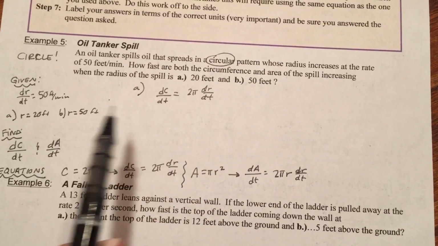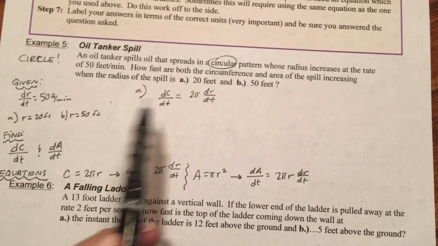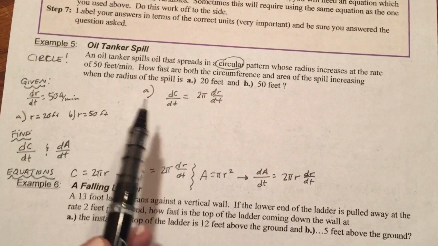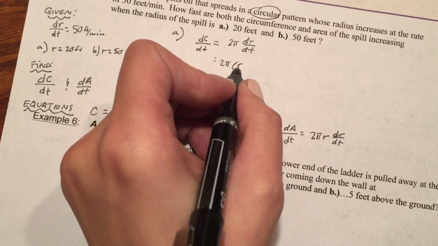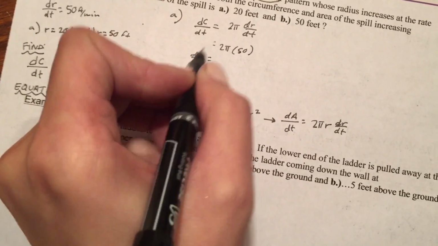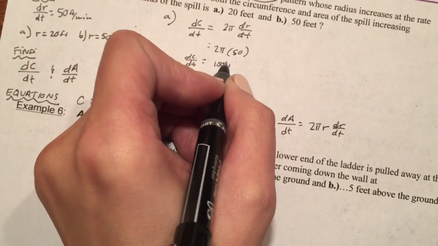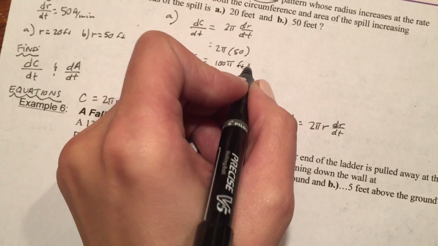So dC/dt, when our radius is 20, well, r isn't in here, so I don't even have to worry about that. It's just going to be 2π, and then dr/dt is 50, right? So I know that my dC/dt is going to be 100π, and that is going to be in feet per minute.